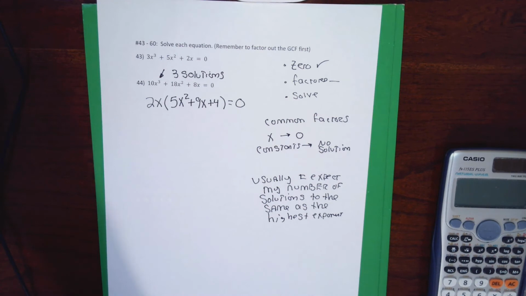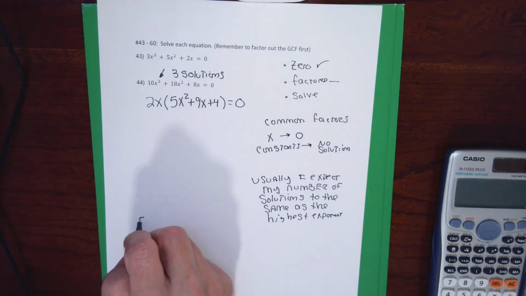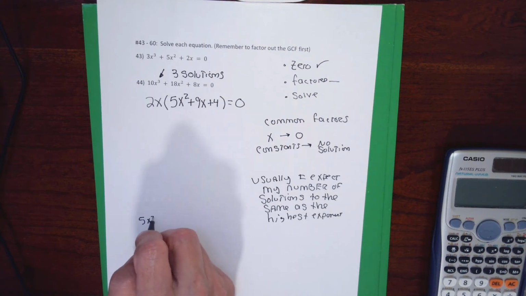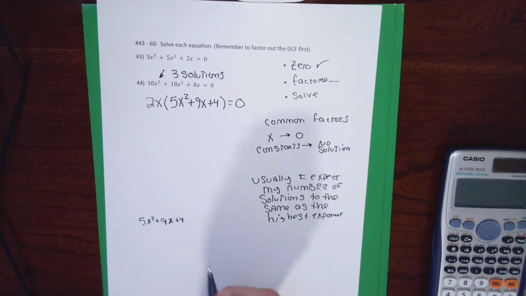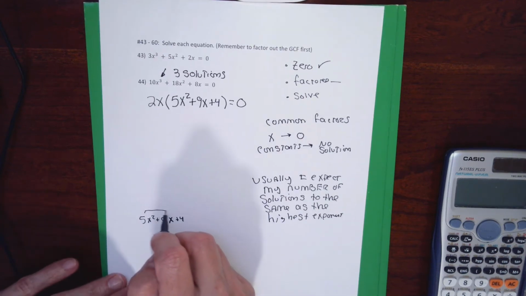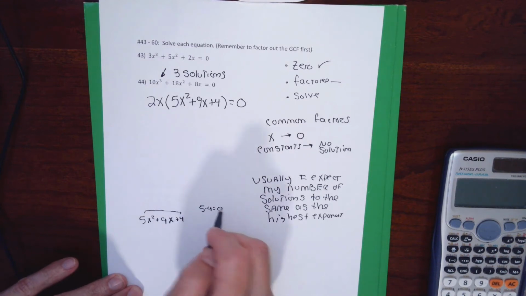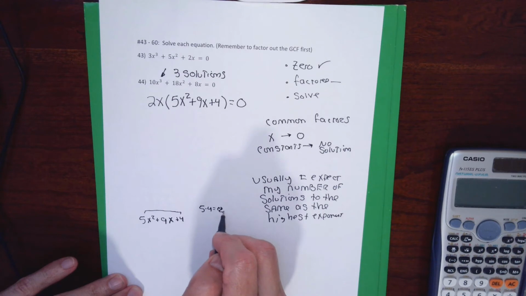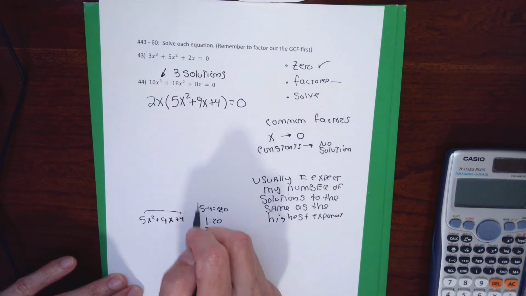First step is starting the factoring, and now off to the side, I'm going to work on factoring 5x squared plus 9x plus 4. I'm going to multiply the 5 and the 4 and get 20. I need the double positive factors of 20: 1 and 20, 2 and 10, 4 and 5.